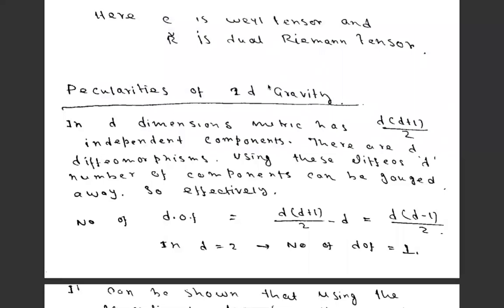Okay. So the Weyl anomaly has very interesting applications for 2D gravities. Let's see what is the problem that is associated with 2D gravity and how the Weyl anomaly solves this. But let's first discuss a few peculiar properties of these 2D gravitational theories. We know that in d spacetime dimensions, the metric has d times d plus 1 by 2 degrees of freedom.